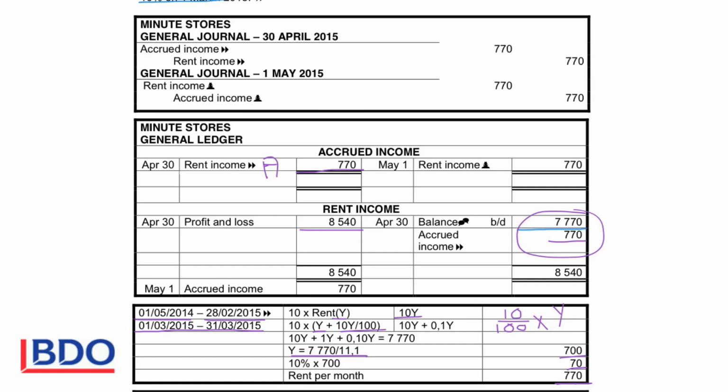On the first day of the next financial year, we have to do a reverse entry. So I must go and credit accrued income to close off this account, and I will debit rent income with 770. Now, the first time that we receive money in the current year, it will actually be for the 770 that we did not receive in time at the end of the previous year.